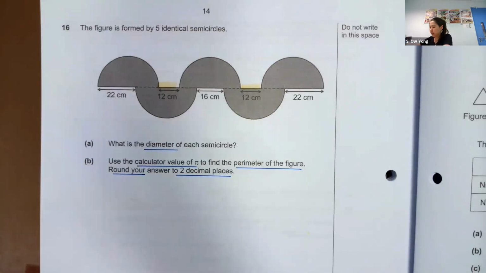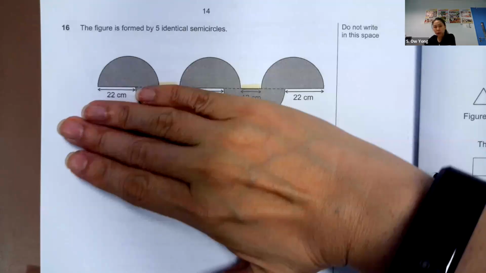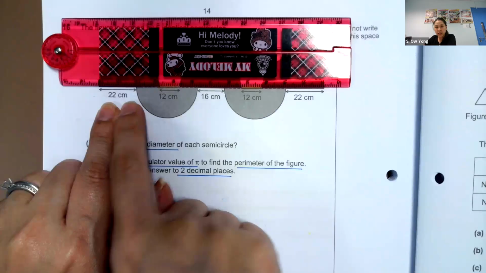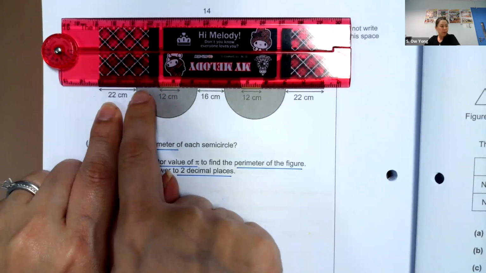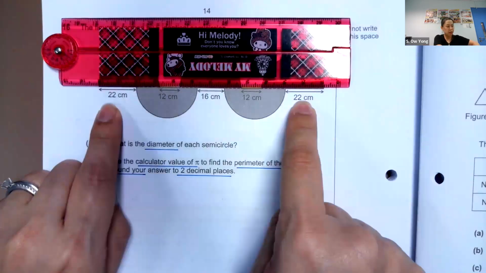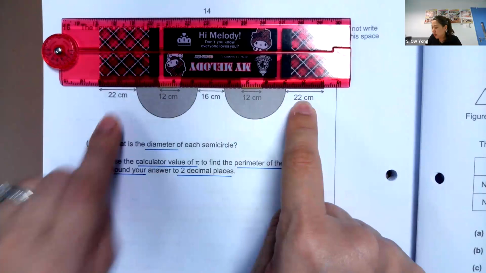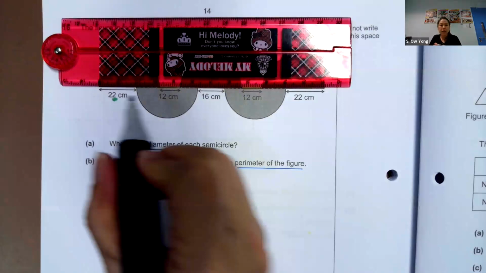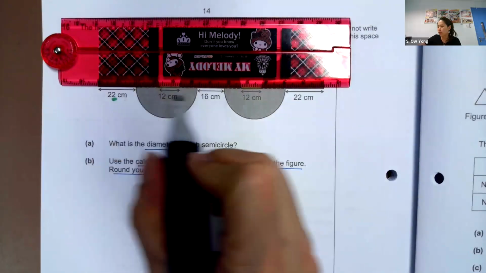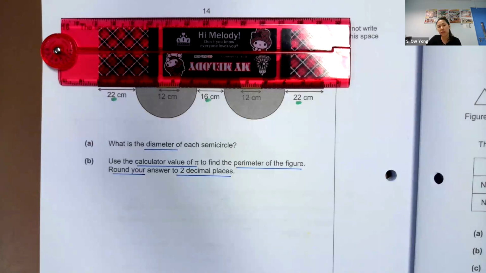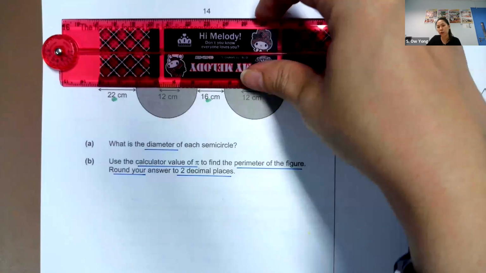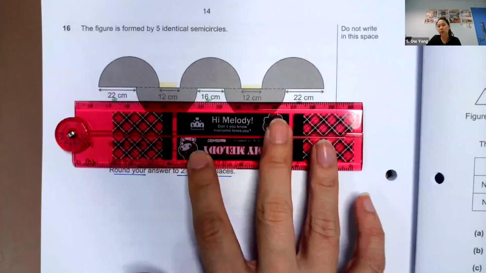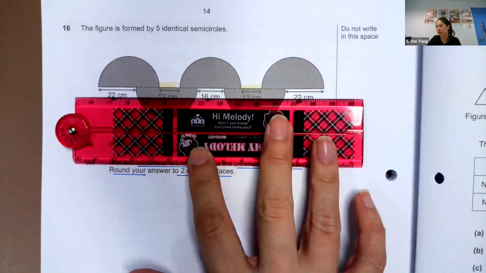Then in this portion here, you have a semicircle with diameter 22, a semicircle with diameter 16, and diameter 22. But the top ones are diameter 12 and diameter 12.